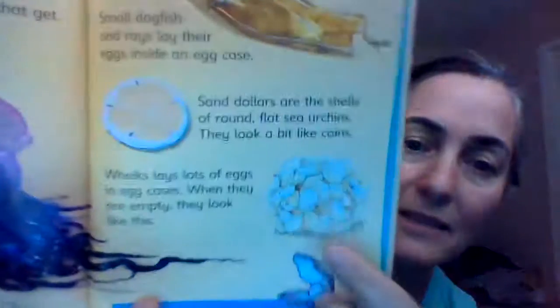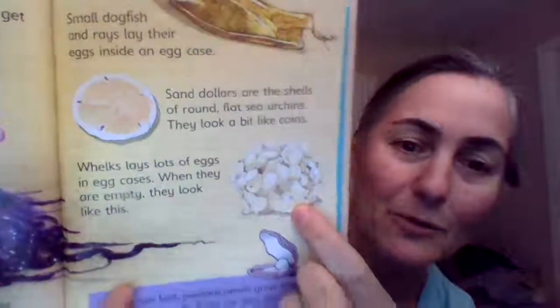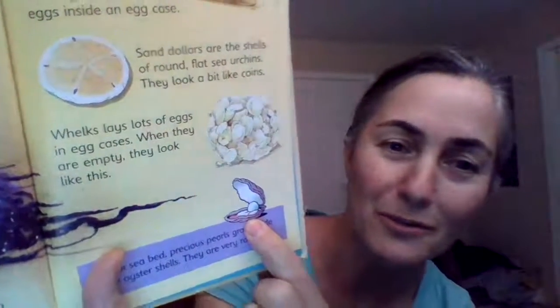Whelks lay lots of eggs in these egg cases, and sometimes we find these. And of course there's a pearl and an oyster. Those are very rare. I hope you find some treasures this summer on the beach. Enjoy.